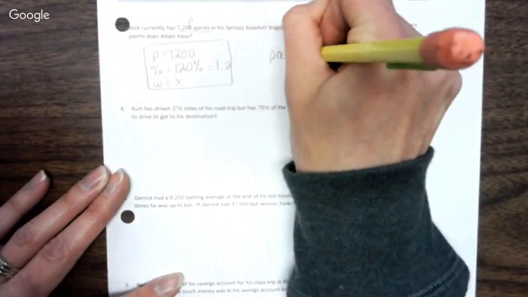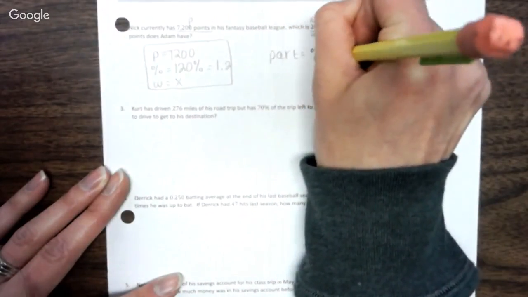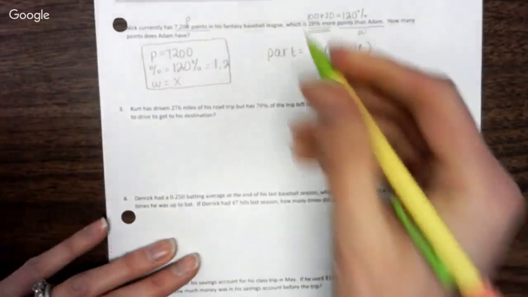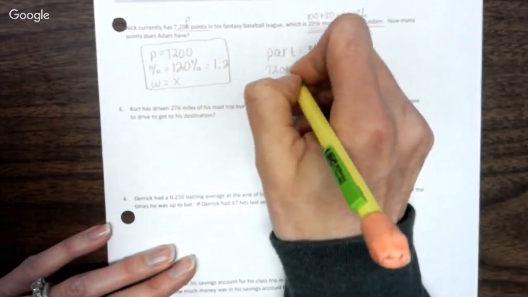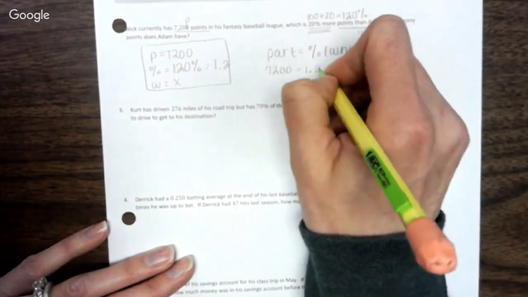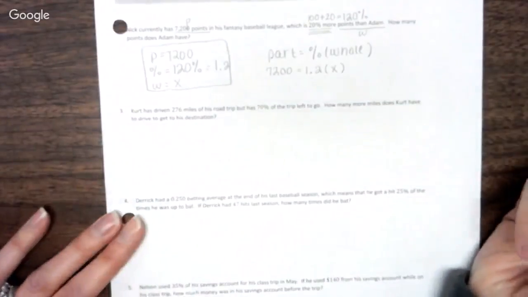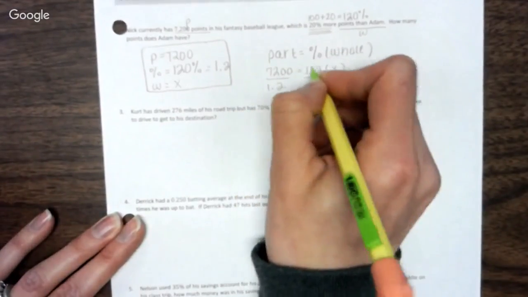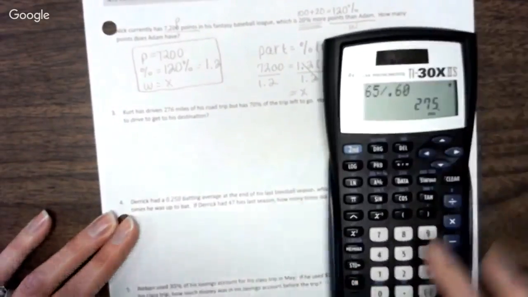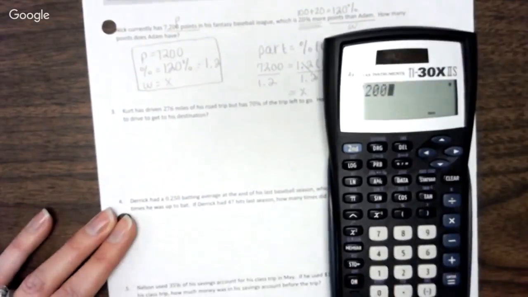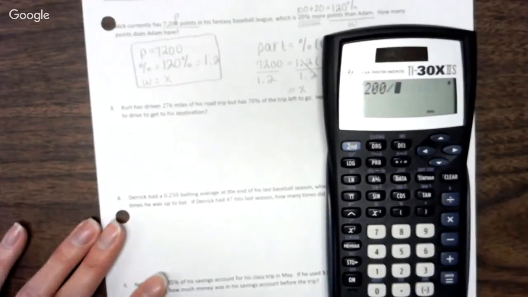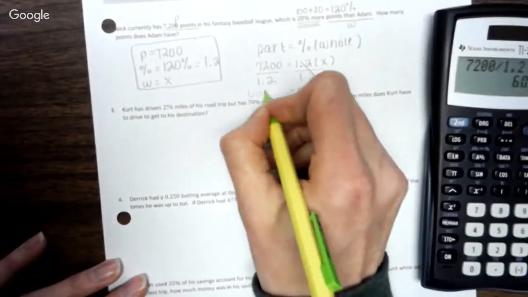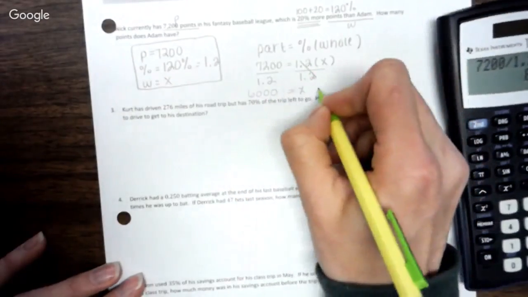So we're going to set up part equals percent times whole. Let's replace our values. So 7,200 is equal to 1.2 times x. Now we're going to divide by 1.2. So take your calculator. You're going to type in 7,200 divided by 1.2, which is 6,000. So this is Adam.